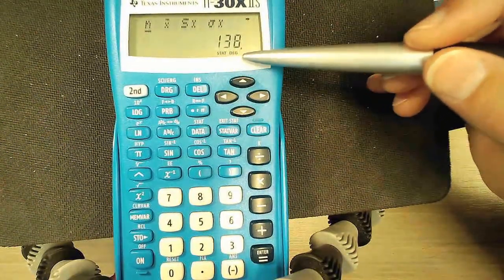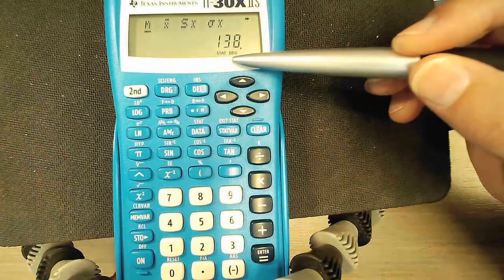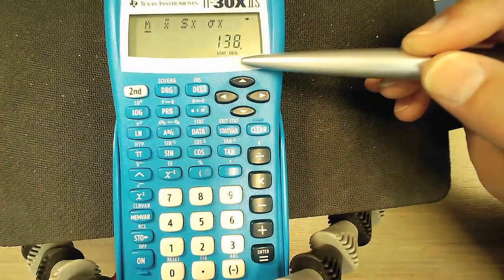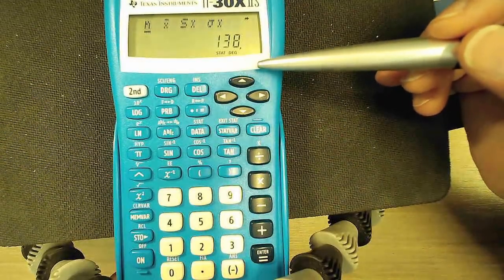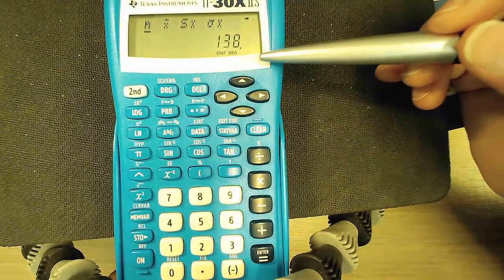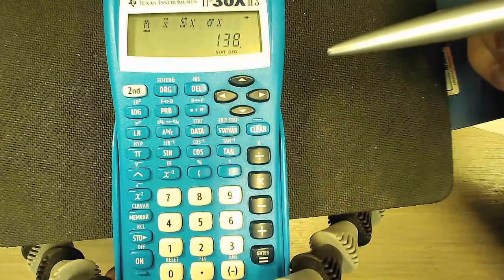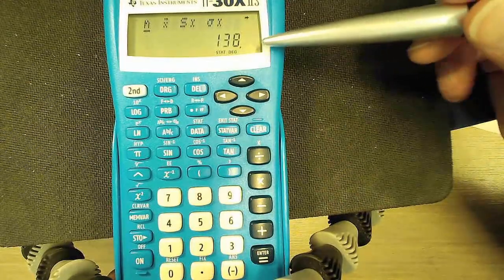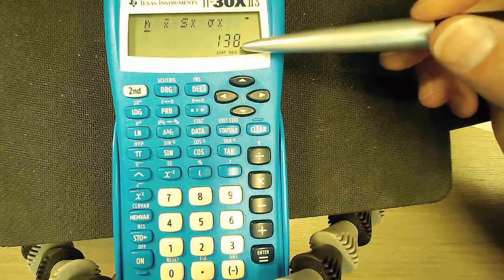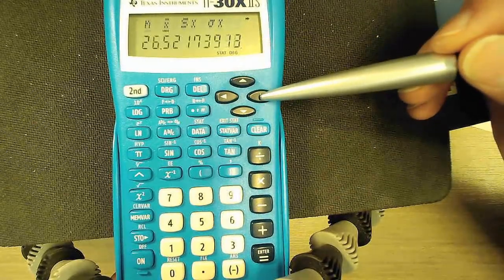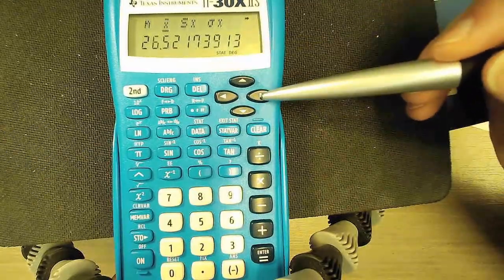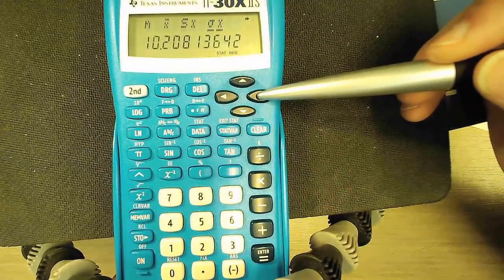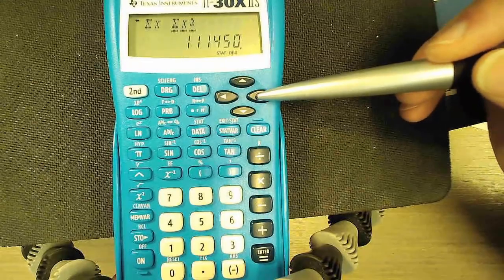You'll notice that my sum, my sample size, is 138. But I only entered four values, 4 classes, but whenever you added up the frequencies, they were 138. My sample mean, and I still get the same types of values that I did before.